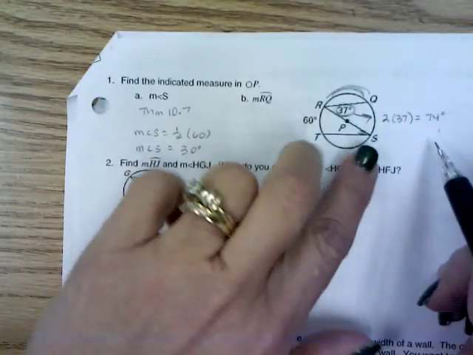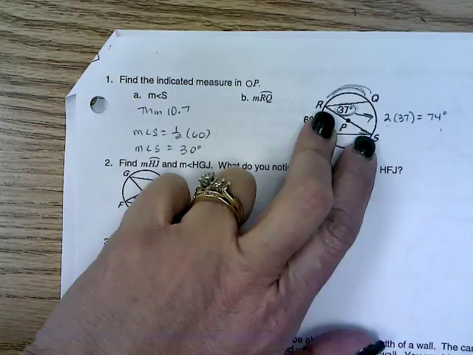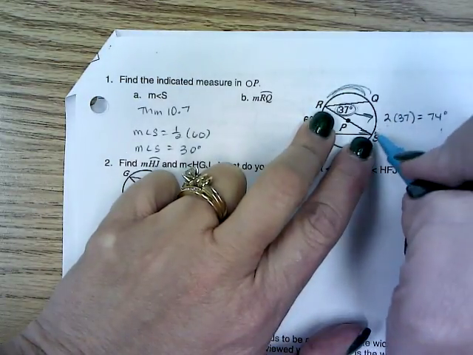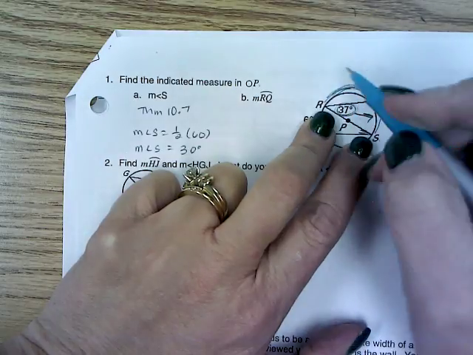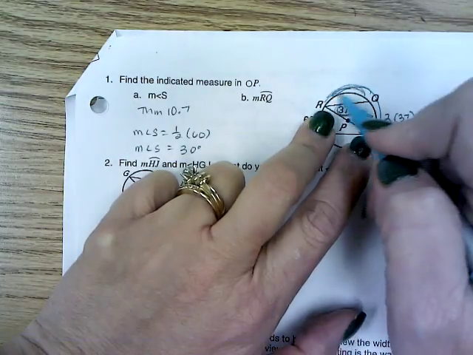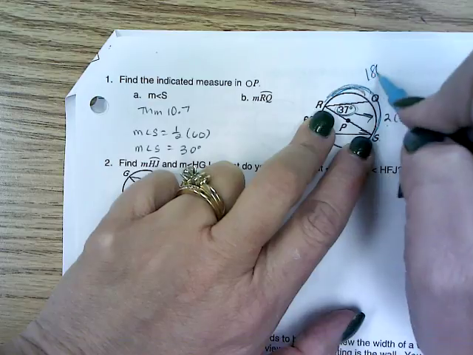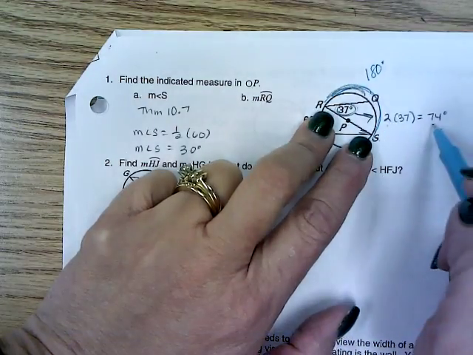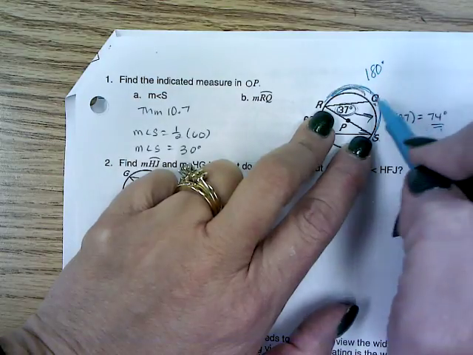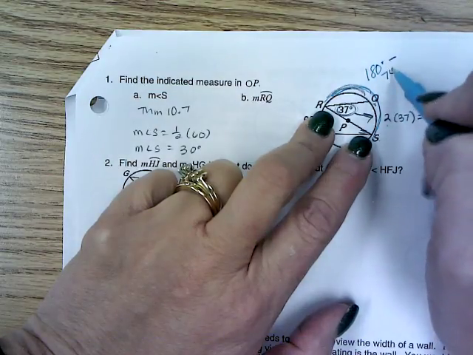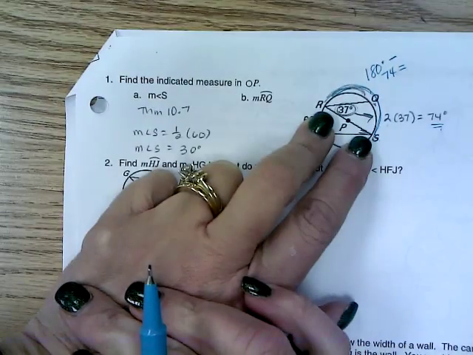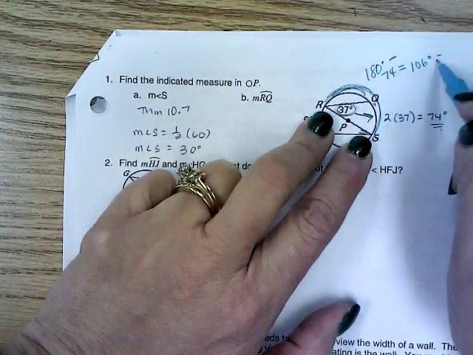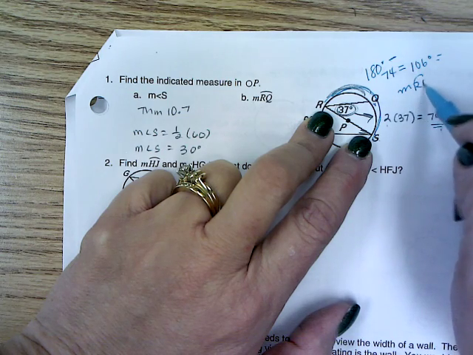I also know that here is a semicircle. How do I know that? Because RS is a chord through the center, so it's a diameter. So the total degrees of that blue is 180 degrees because it's a semicircle. But I know that 74 are taken up here, so to find the difference, I just subtract the 74 that I am given to find the missing piece of 106 degrees, which then is the measure of RQ.